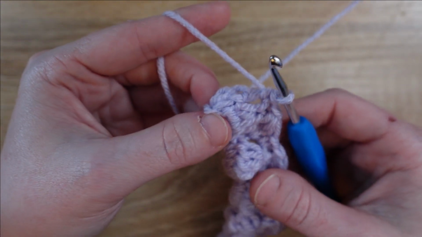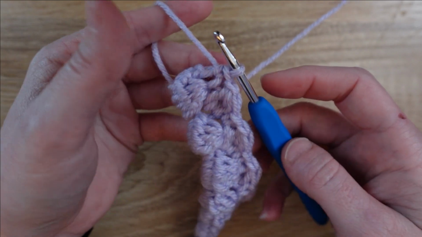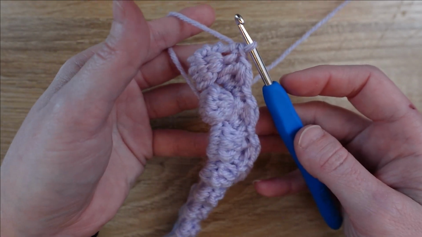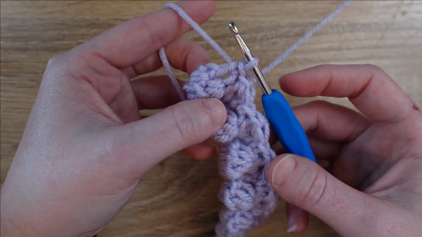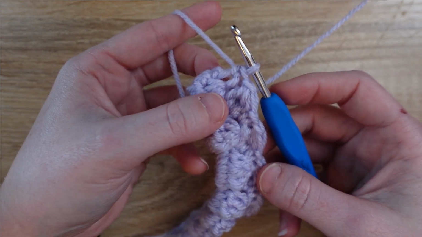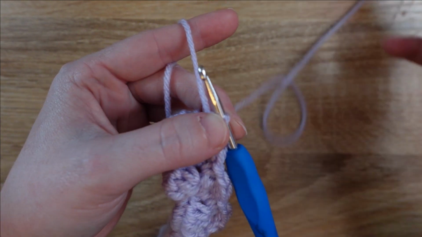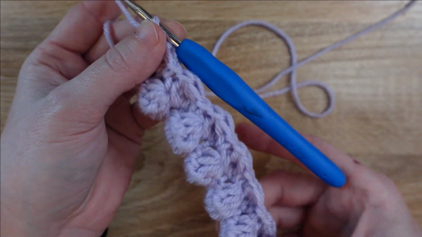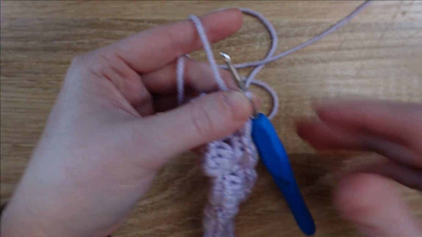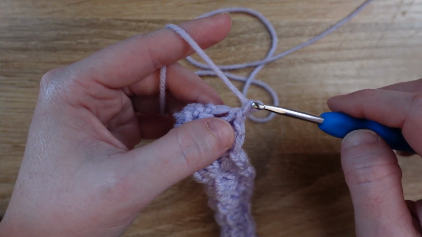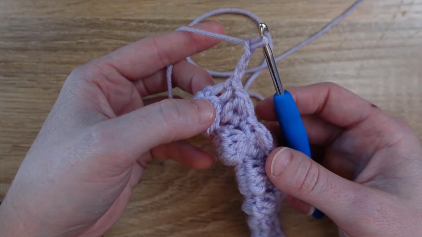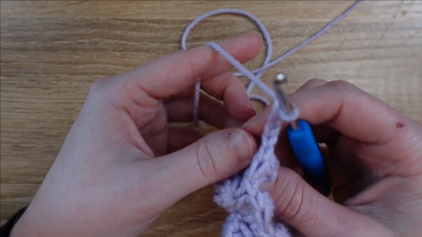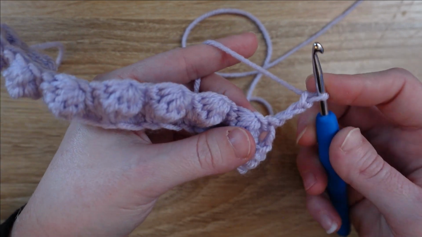Alright, so once you've got the second row finished, we're going to repeat basically the same 2 rows over and over. There's a row that starts with a bobble stitch and ends with 1, and a row that starts with a single crochet and ends with 1. The only difference is we don't work off the chain now, we're working off of actually crocheted work. So we need to start off by chaining either a tight 3 or a loose 2, depends on how you like to start your double crochet. I like a tight 3.